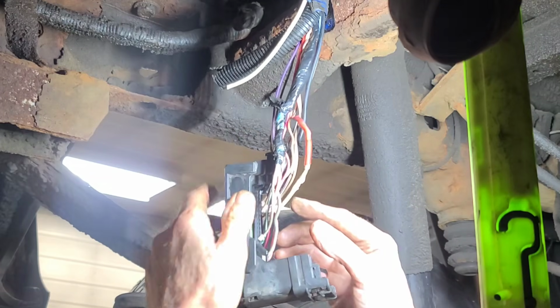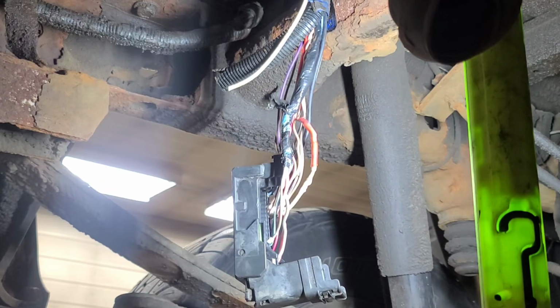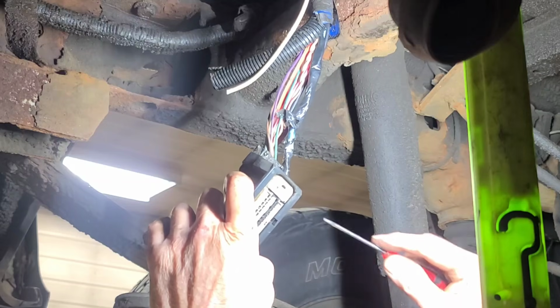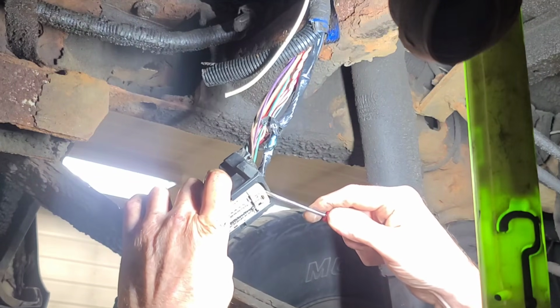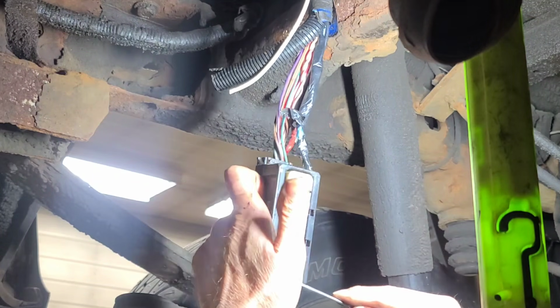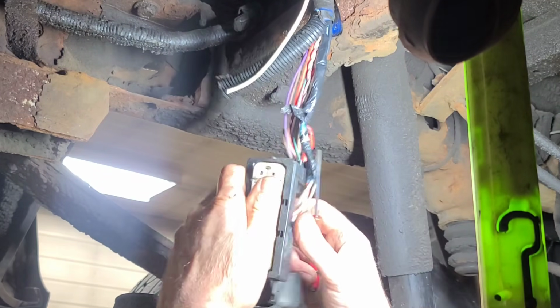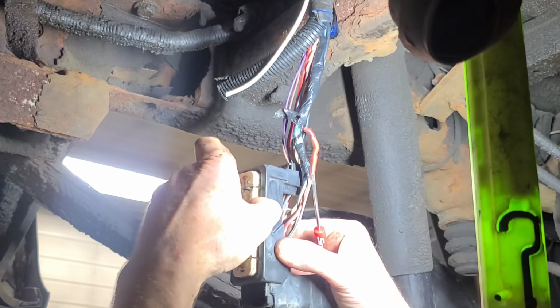I wonder if they're the same series as the connector from the ABS. Pry this lock out of here. Don't have any of these connectors.